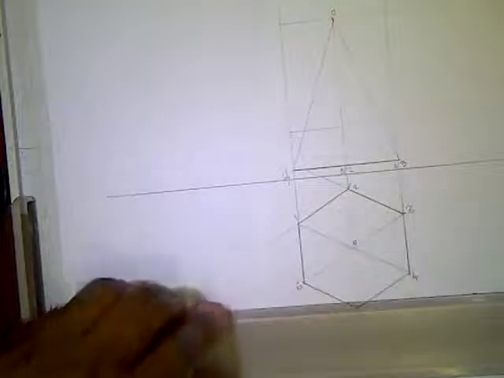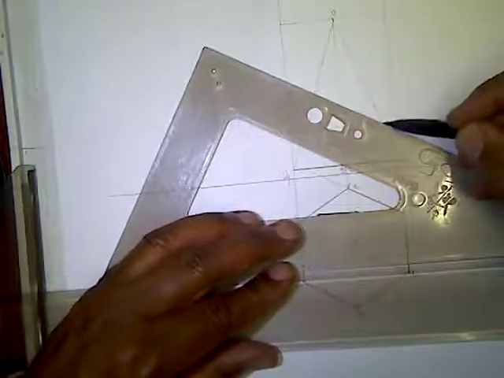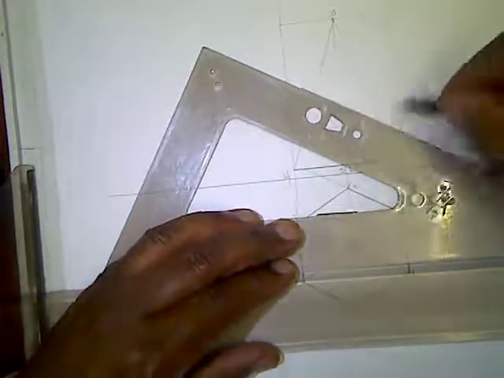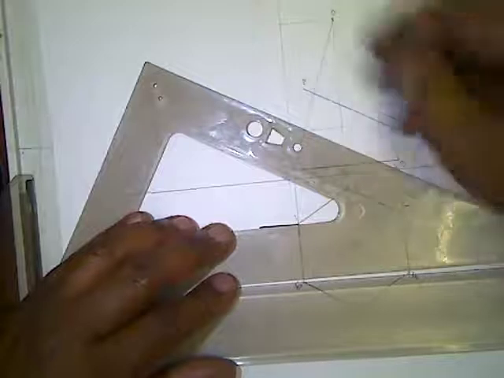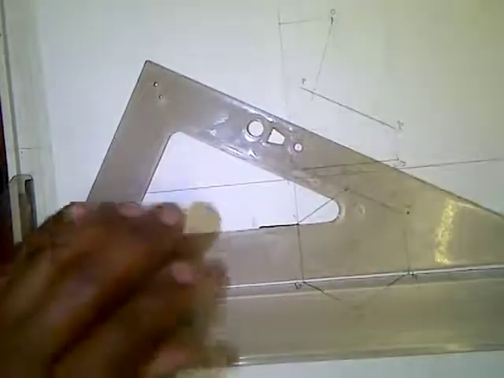Here is my 20, and then for 30 degrees I will use this set square. This set square will give me 30 degrees. It's a 30 degree set square. That will be my cutting plane, cutting plane A, which means this part has been removed.